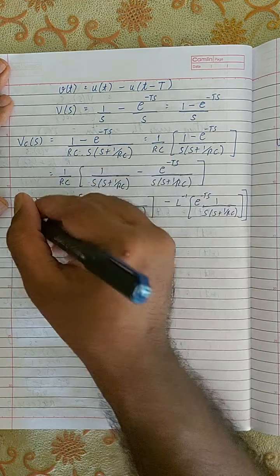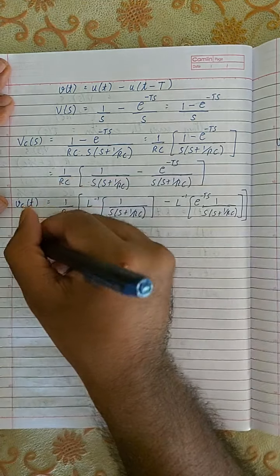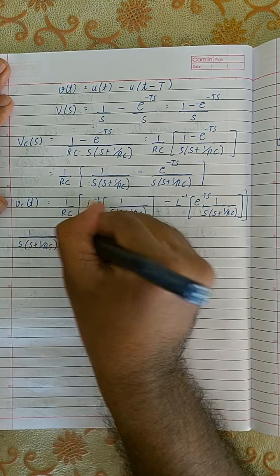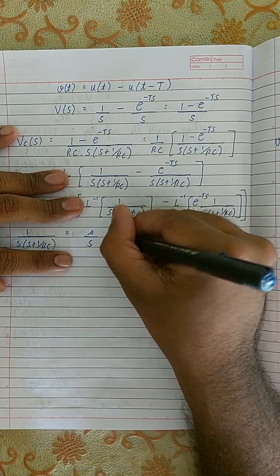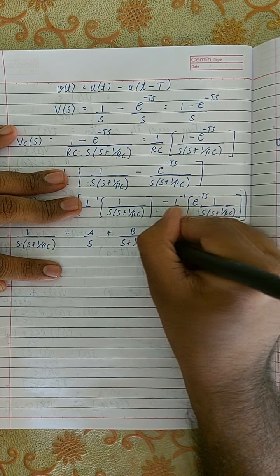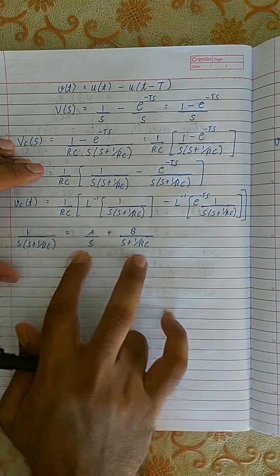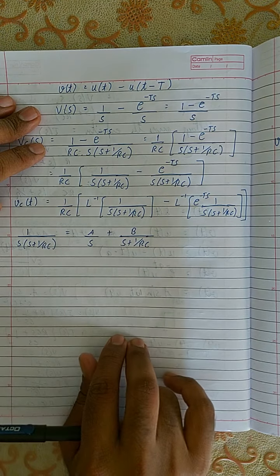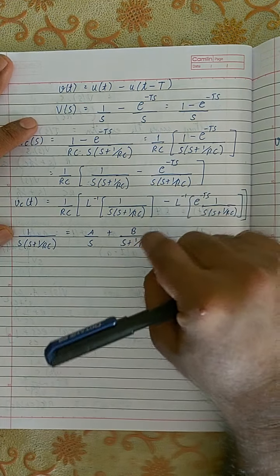So first I need to partially factorize this. So this becomes 1 by S into S plus 1 by RC. This is equal to A by S plus B by S plus 1 by RC. That is how many factors are there, that many terms should be there. Here there are two independent factors, so there should be two terms. Each of them have their own coefficients which you need to find. So find the value of A and find the value of B.